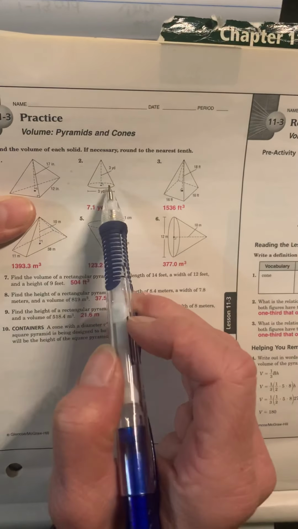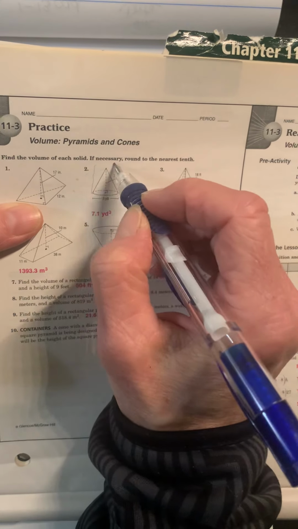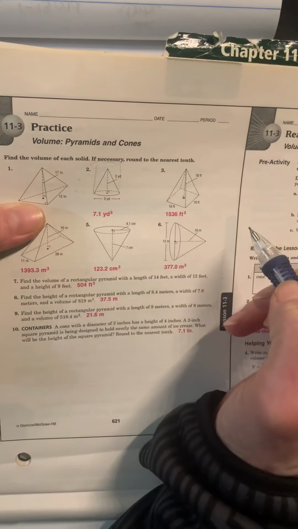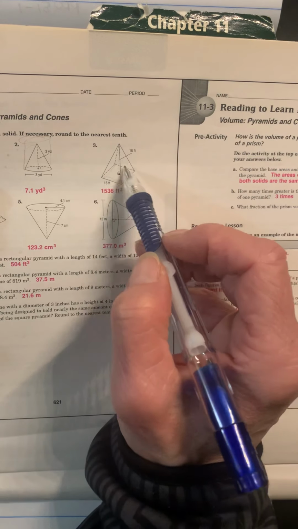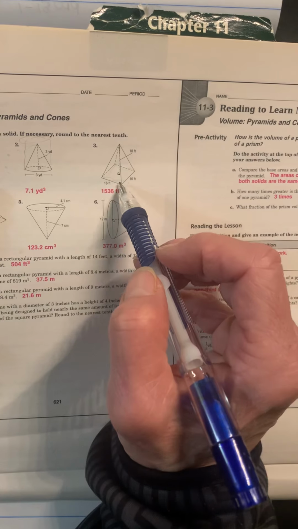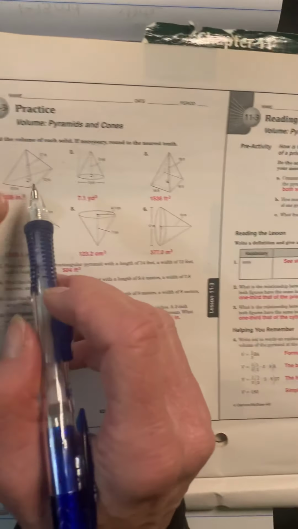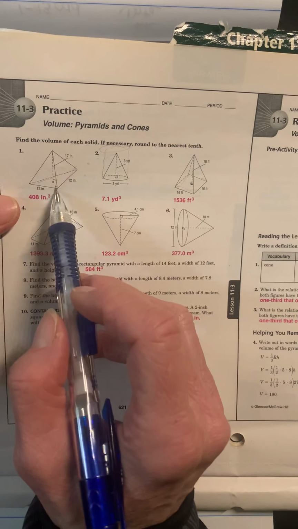Versus number 2, remember, our cone is a third of the size of our cylinder. So this one is gonna be divided by 3. This one has a square base. So because it has a square base, this is also a third of the square prism. So we're only gonna divide it by 3. So the only one that's gonna be divided by 6 is this one. And why? Because it's a triangular base.